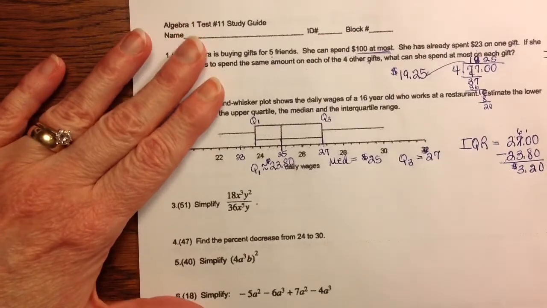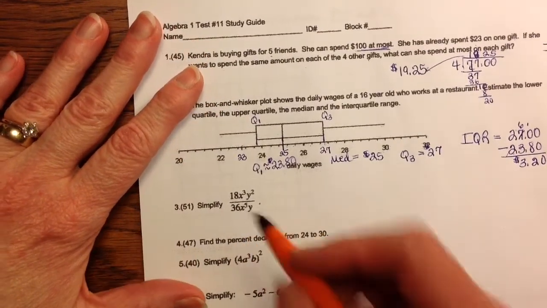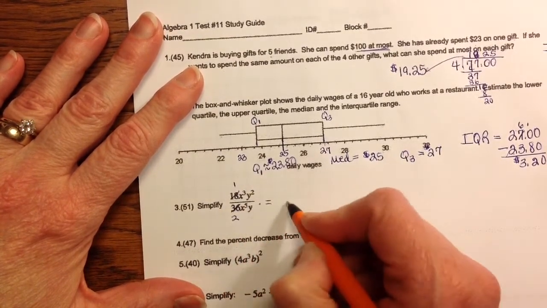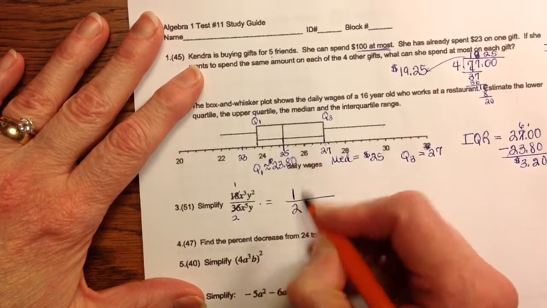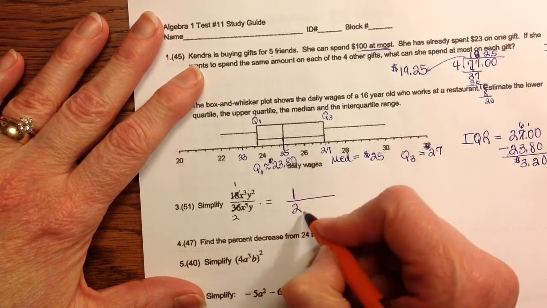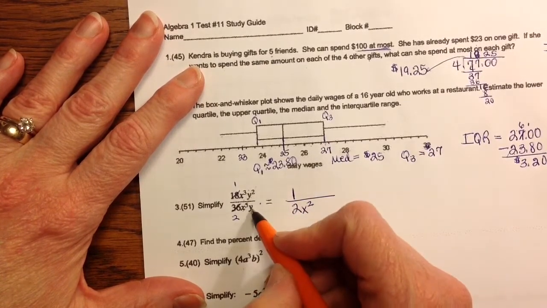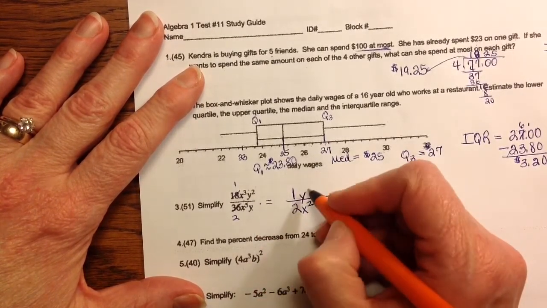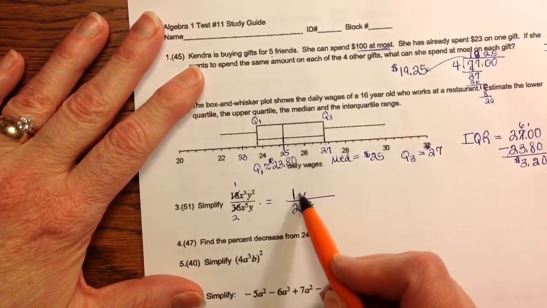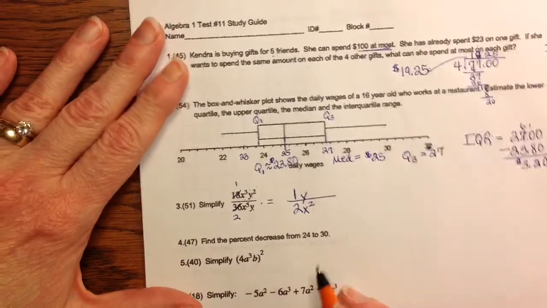Number 3, we have to simplify. We have no negative exponents, so it's pretty much just canceling. 18 over 36. 18 will go into 36 2 times. So I've got 1 over 2. I've got 3 x's on top and 5 on the bottom. So when I cancel, I have 2 left on the bottom. I have 2 y's on top and 1 on the bottom, so I'll have 1 left on top. You can leave your 1 off and just say y over 2x squared, or you can, because the 1 is understood there. Either way will be fine.